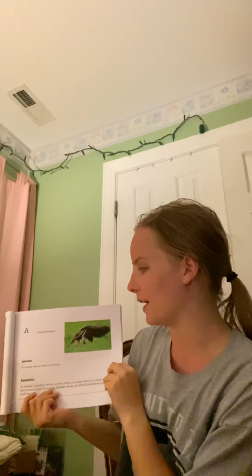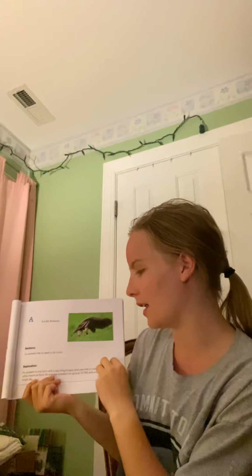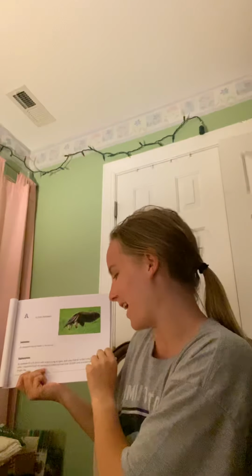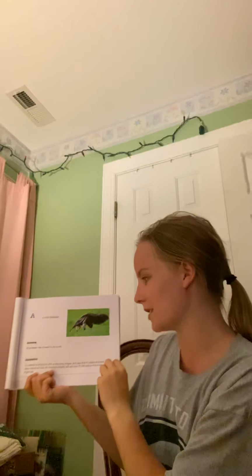A is for anteater. An anteater has no teeth in its mouth. An anteater is only born with a very long tongue and uses that to collect ants and other insects as food. An average anteater will eat over 35,000 ants and termites in a single day.